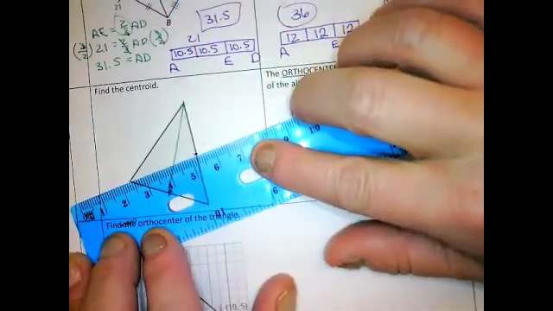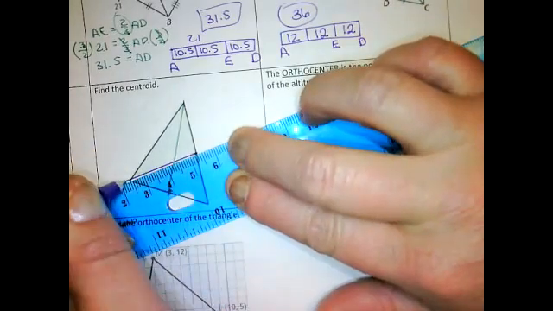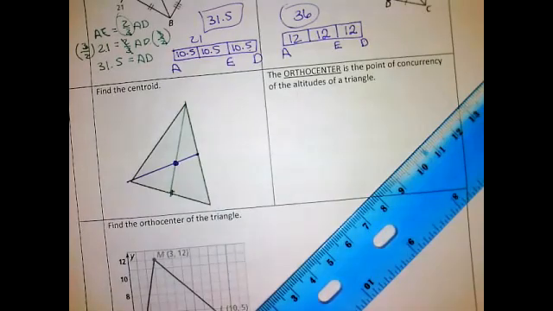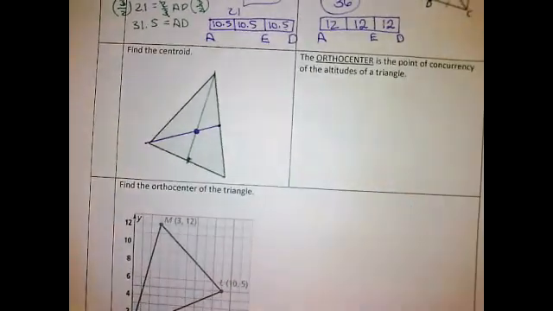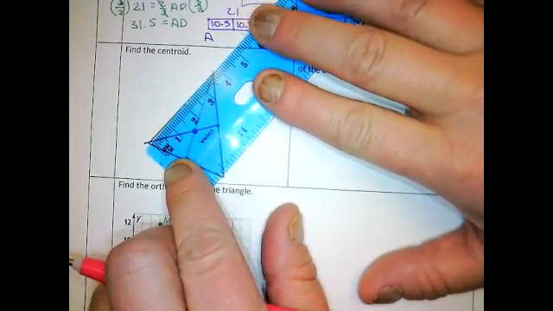And now I need to draw a line from the midpoint to the opposite vertex. And they intersect right there. If I do the third side, it should intersect in the exact same spot. So I'm just going to do that to show you.